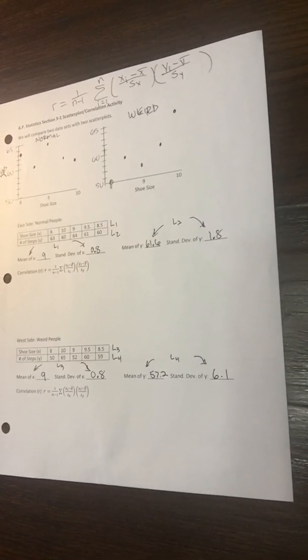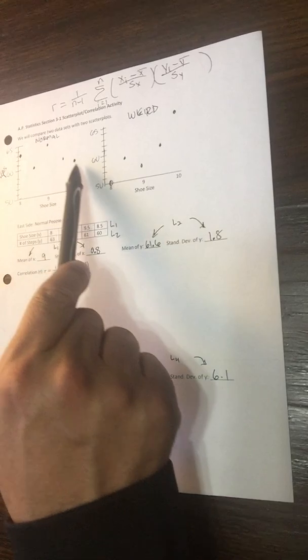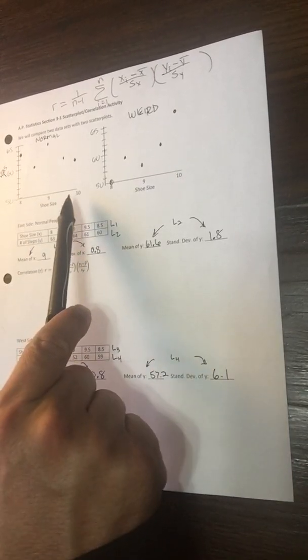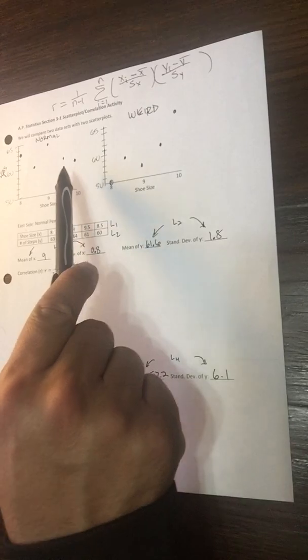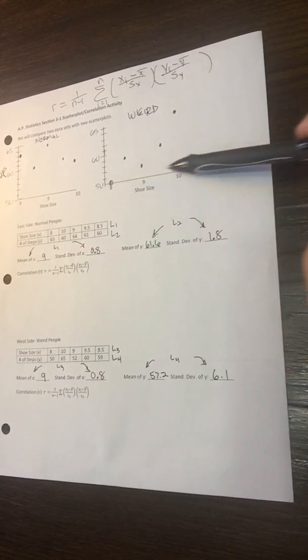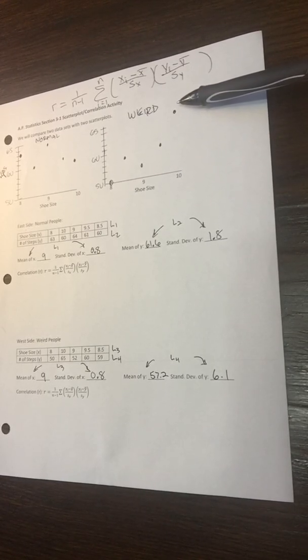Okay, let's have a conversation about why we think some people are normal and why we think some people are weird. These normal people have a negative direction and a weak linear form, which means as shoe size gets bigger, that probably means taller people, and it takes them less steps to get to the window. But here, we have people where as their shoe size gets larger, for some reason it takes them more steps to get down the hallway.